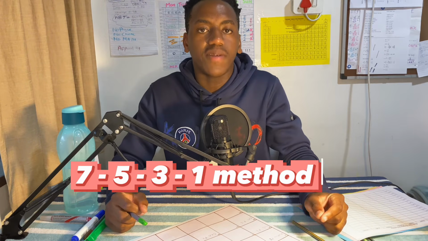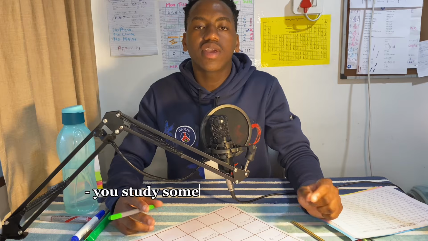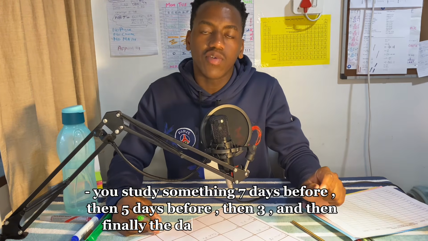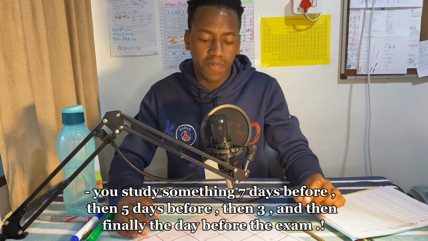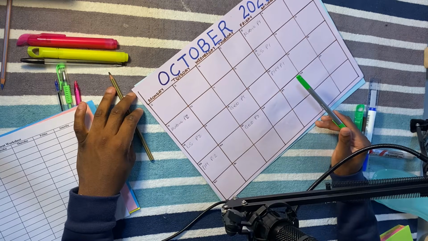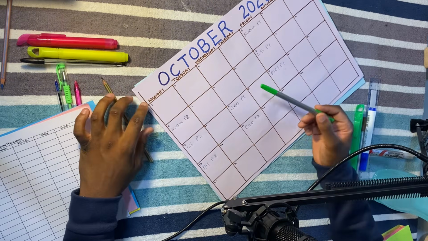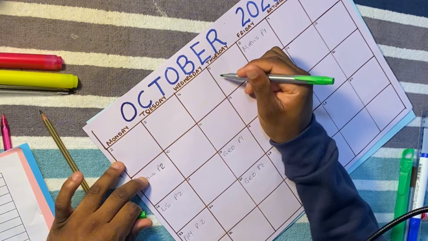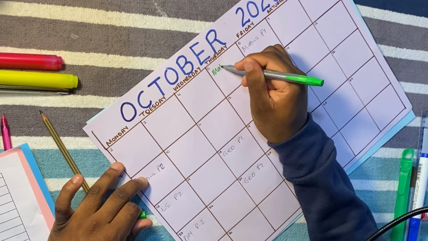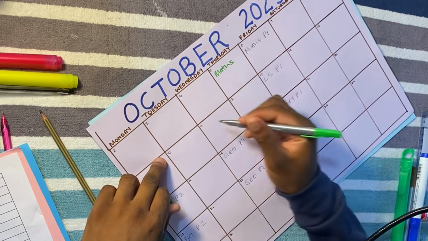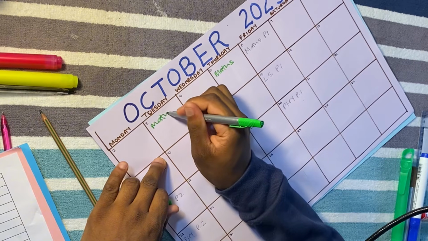The method of spaced repetition that I want to introduce to you is the 7-5-3-1 method, where you look into your work 7 days before, 5 days before, 3 days before, and the day before the examination. Now let's take, for example, maths paper 1. This doesn't go to 7 days before, so this is 1 day before. You will look into maths 1 day before, and you will look into maths 3 days before.